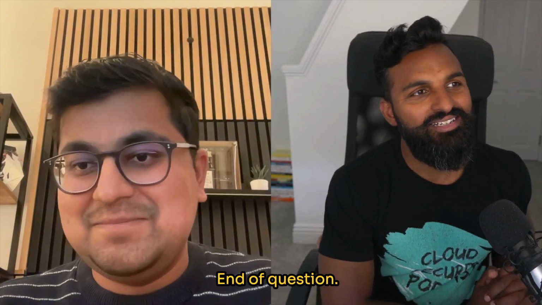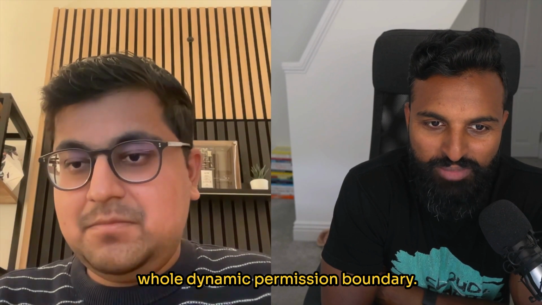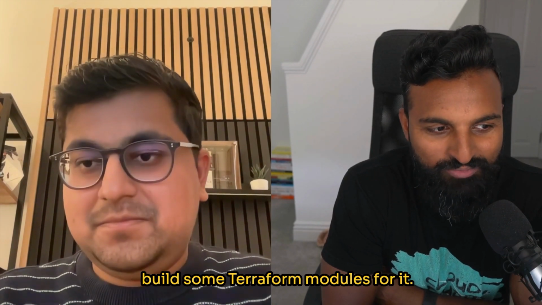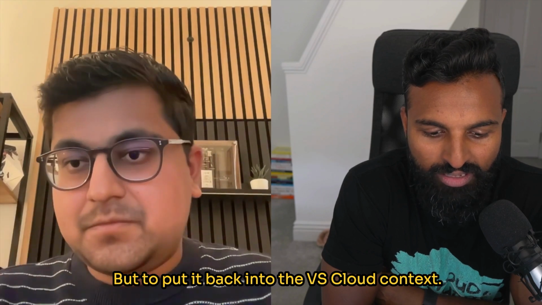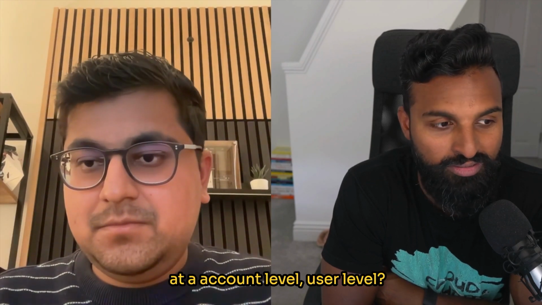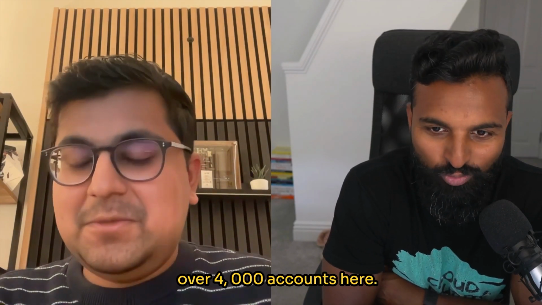End of question. In terms of what's involved in the whole dynamic permission boundary, it sounds like obviously I need to build some Terraform modules for it, but to put it back into the AWS cloud context, are you creating boundaries at an account level, user level? Because we're still talking about over 4,000 accounts here.